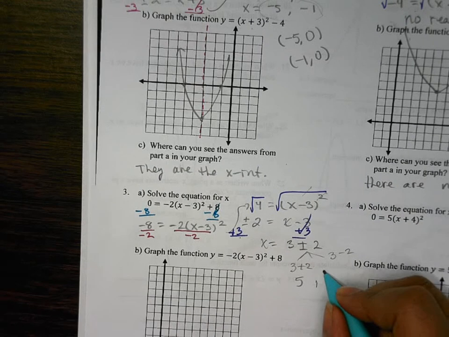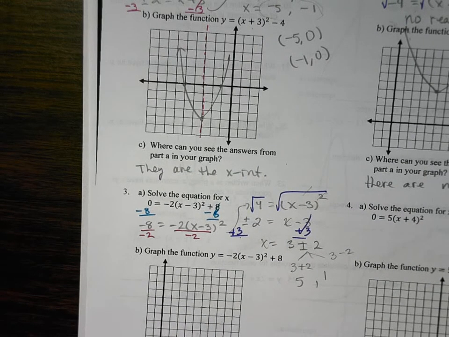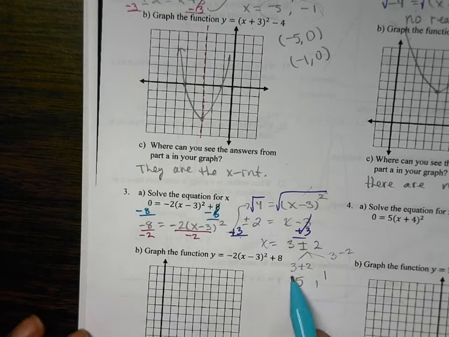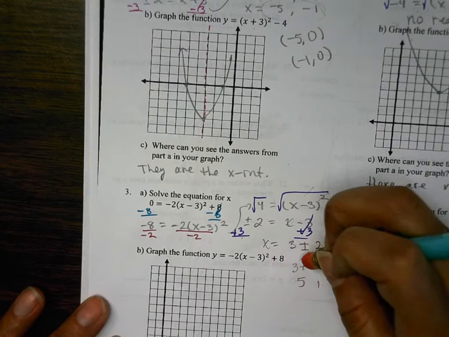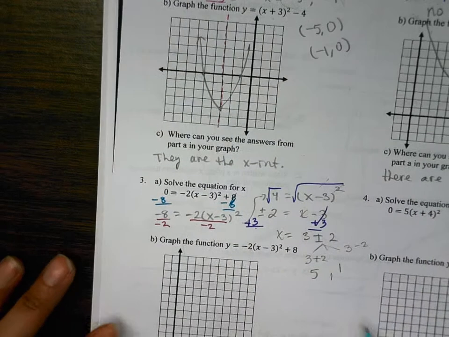Okay. 3 plus 2 is 5. What's 3 minus 2? 6. It's 6. No, we're adding and subtracting, not multiplying. So once you get the 5 and the 1, what do you do?